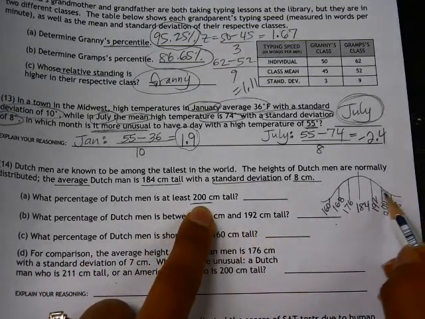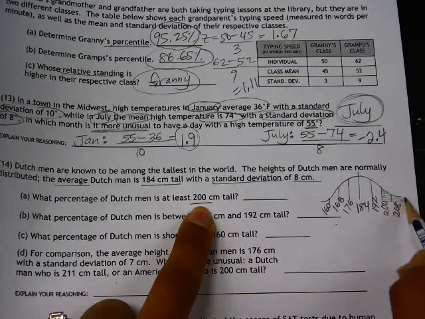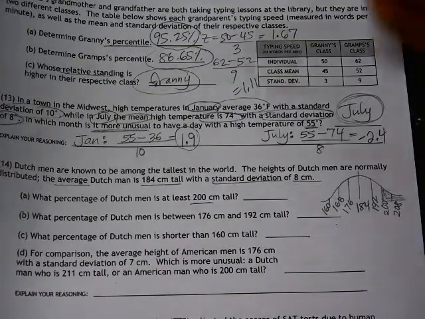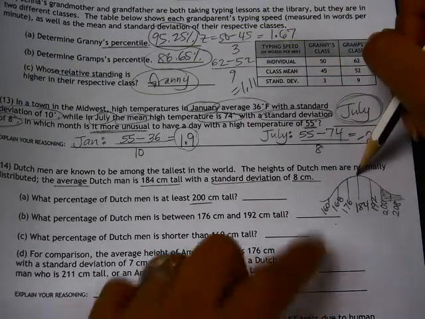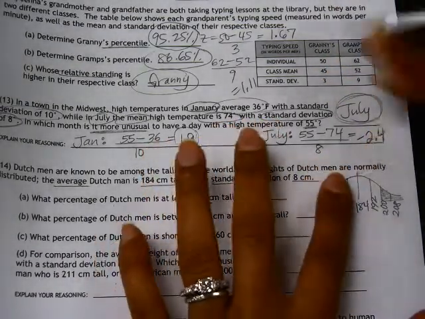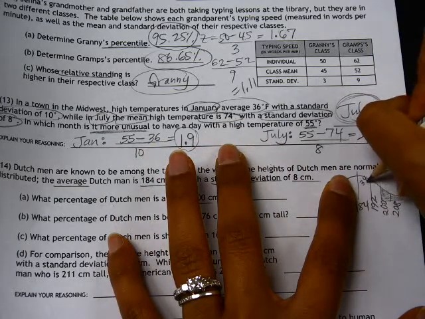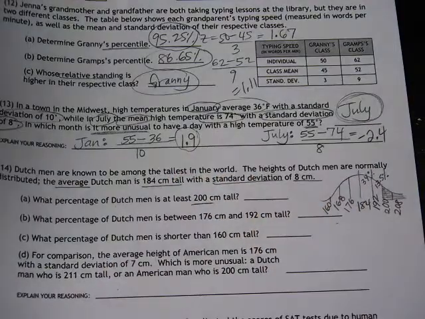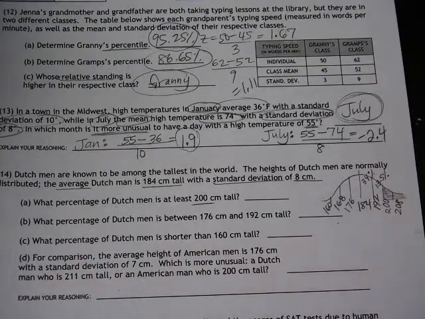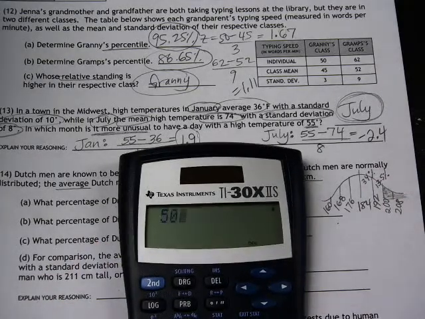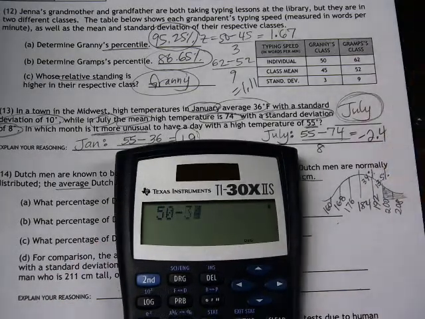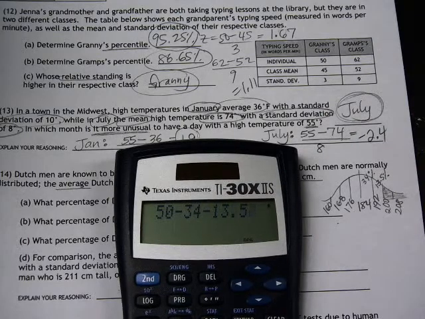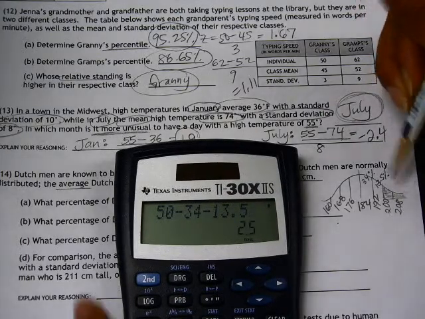That would be everything beyond this region here. So we know that this half is 50%. This is 34%, and this is 13.5%. Now if I just subtract this whole half, 50%, minus these two, the remaining is 2.5%.